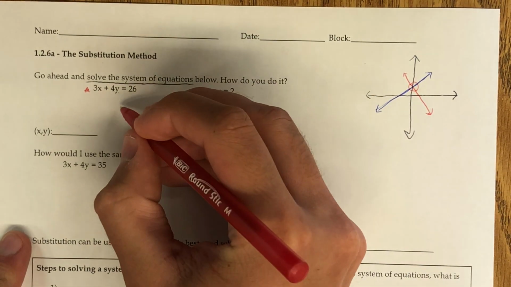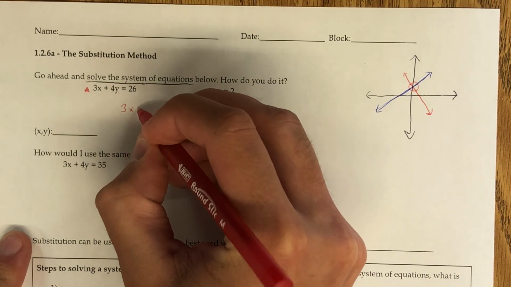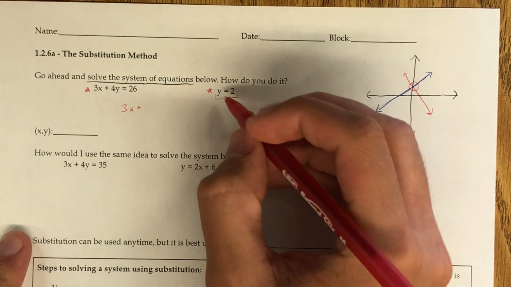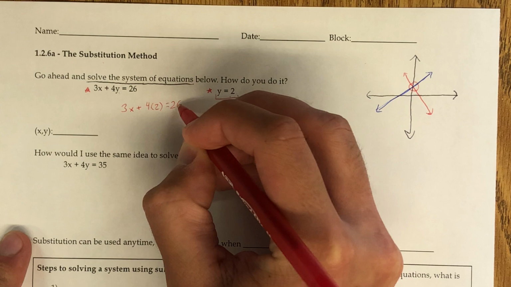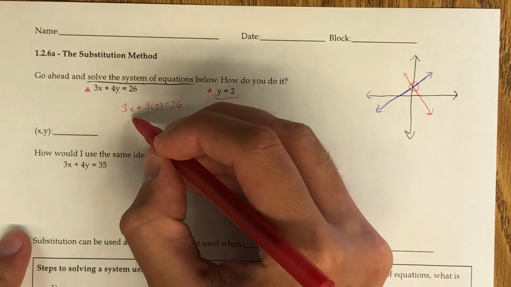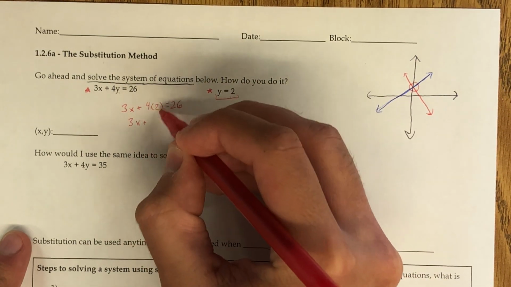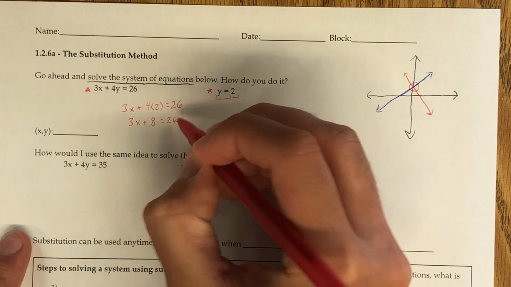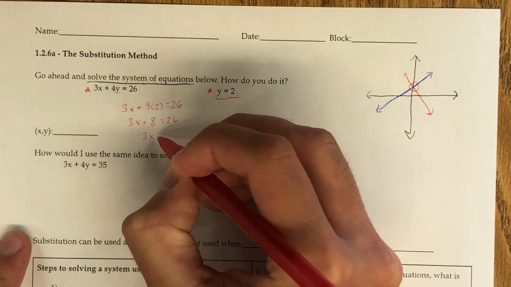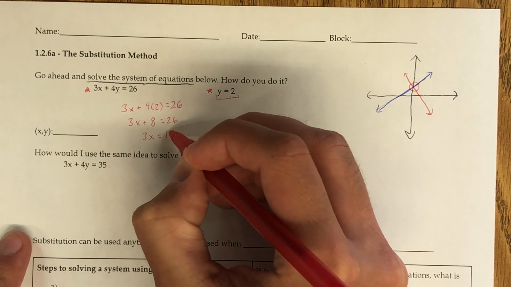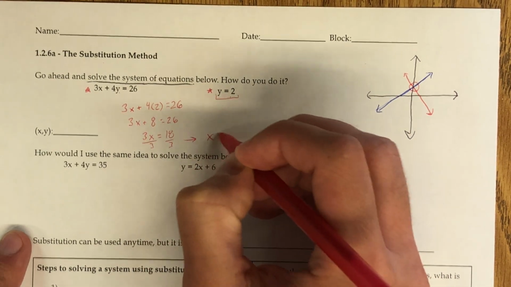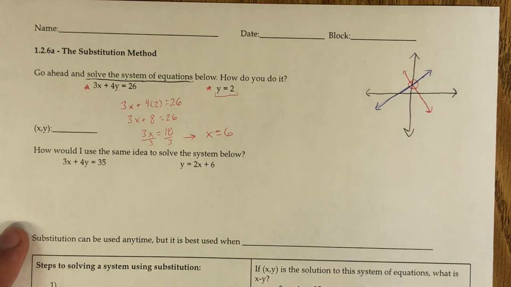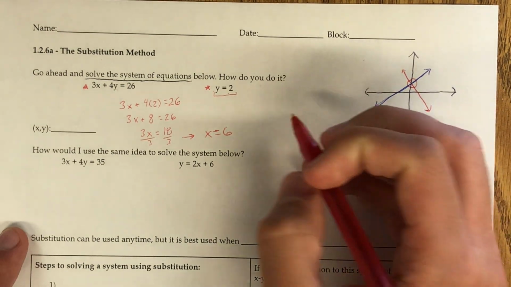So we take 3x plus 4y, substitute 2 in for y, and get 26, then simplify. 4 times 2 is 8. Subtract 8 from both sides, you get 3x equals 18. Divide both sides by 3, and you get x equals 6. So we're using the fact that y equals 2 to solve for x.